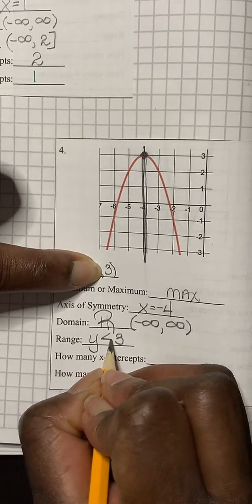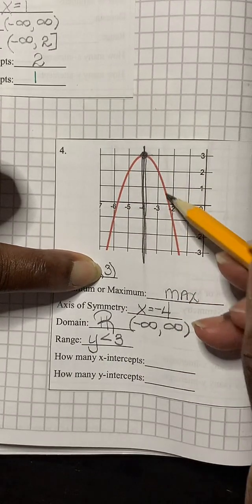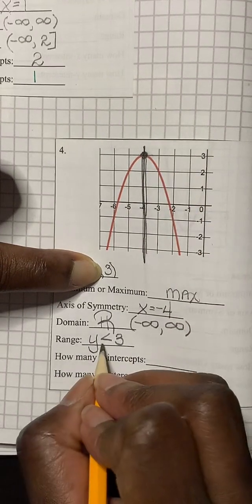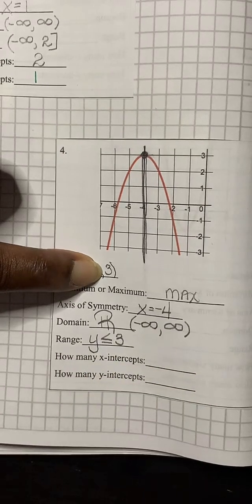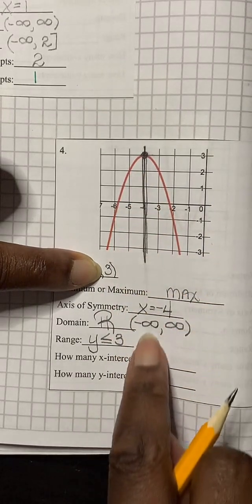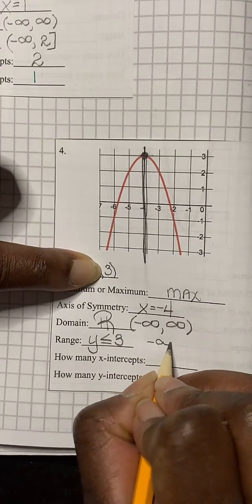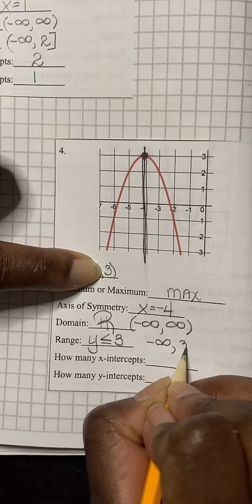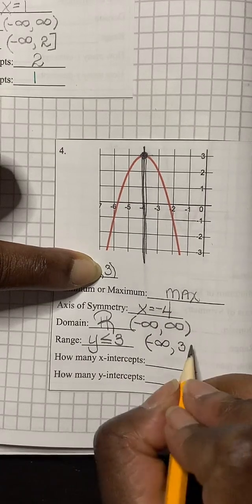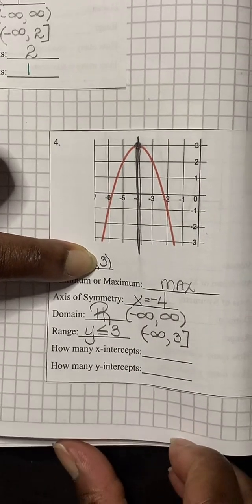So we got a less than. But since it is a solid red graph for the parabola, it's including that 3. So it's less than or equal to 3. So since it's dealing with numbers all the way down to negative infinity, I have to put my lowest point first. So negative infinity to 3. Remember, the infinity or negative infinity always have parentheses, but the 3, since it's included, will have the bracket.